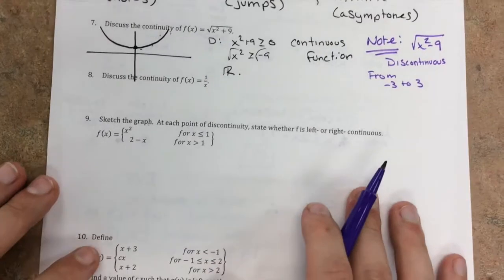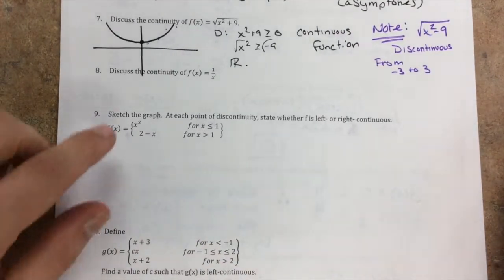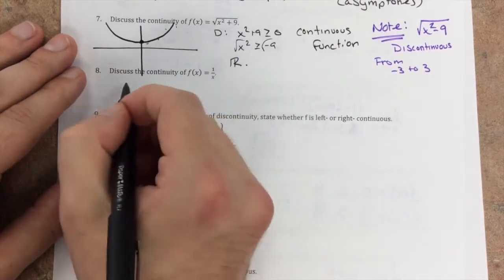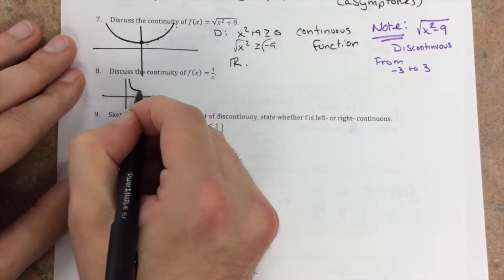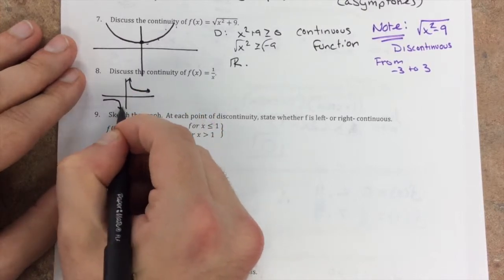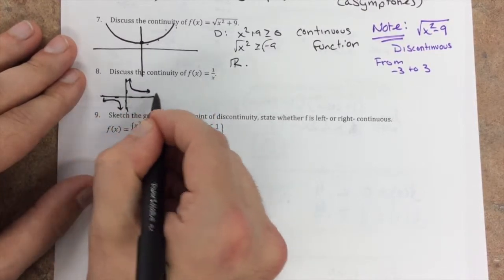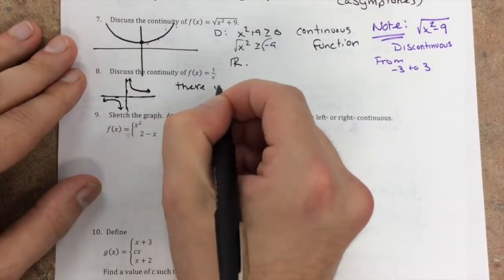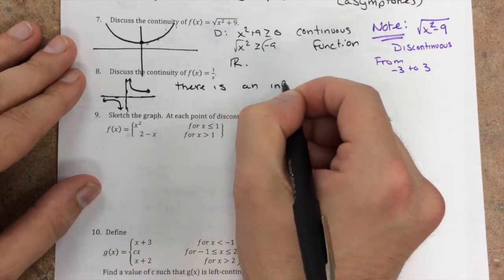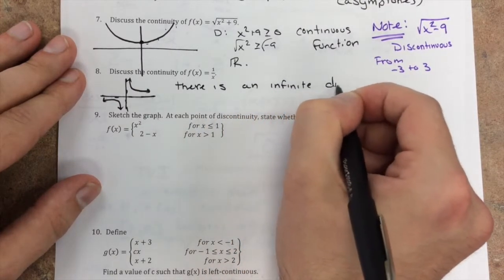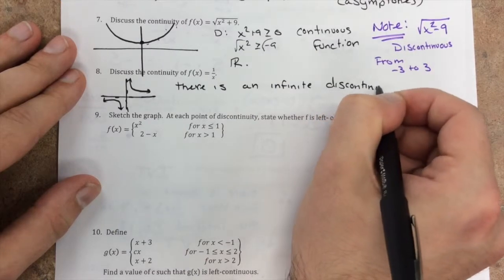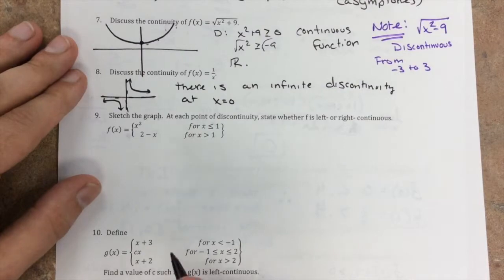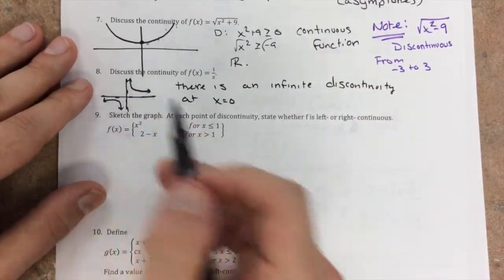All right, for 8, discuss the continuity of f of x equals 1 over x. So we know, or should know, that this function looks like this. That's our parent function. So there is an infinite discontinuity at x equals 0 because there's a vertical asymptote at x equals 0.